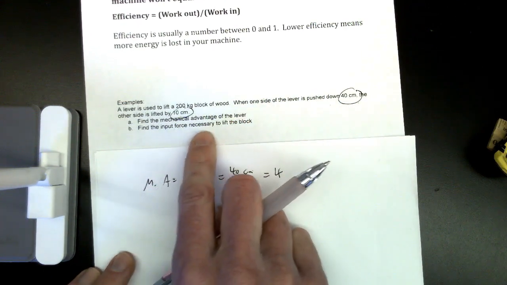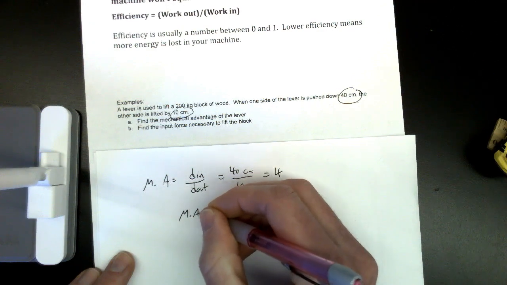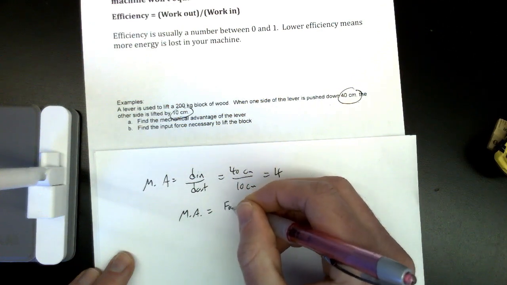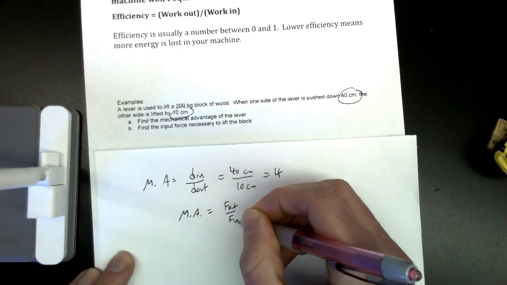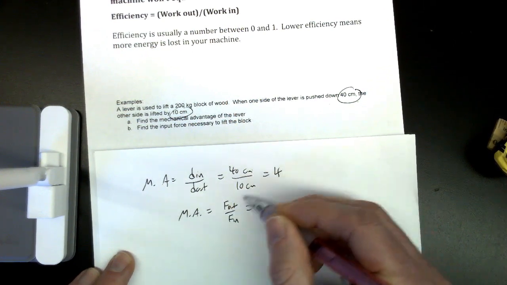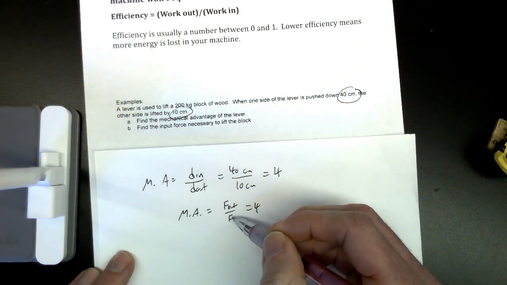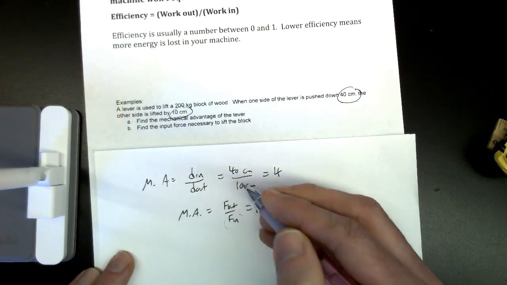Find the input force necessary to lift the block. So I can go here, still mechanical advantage is going to be my output force divided by my input force. It still has to equal 4 though, because it's the same lever system over here. So what do I know about this? I'm looking for my input force, and what's my output force?